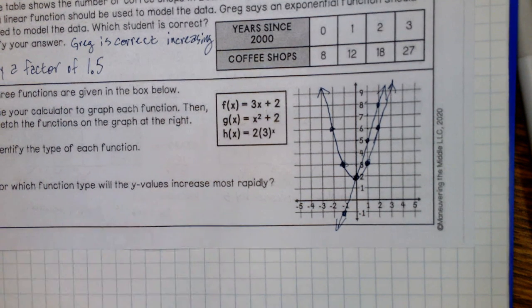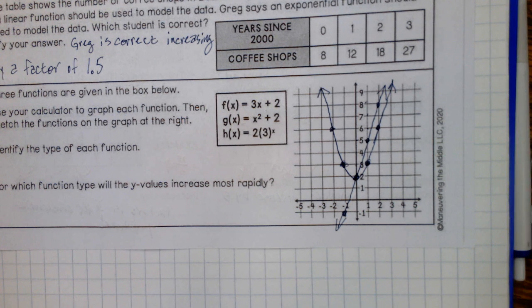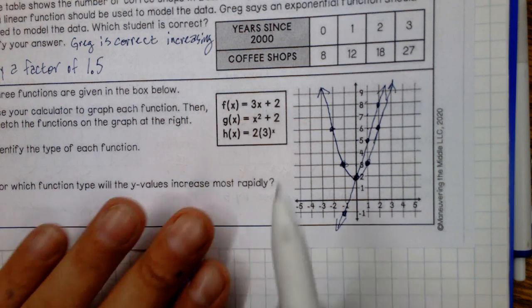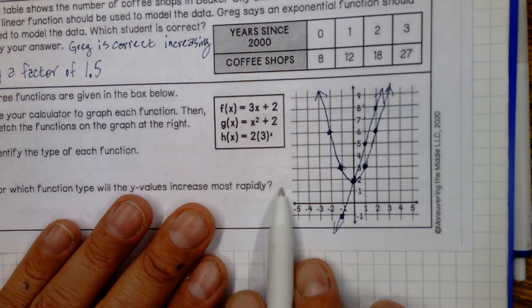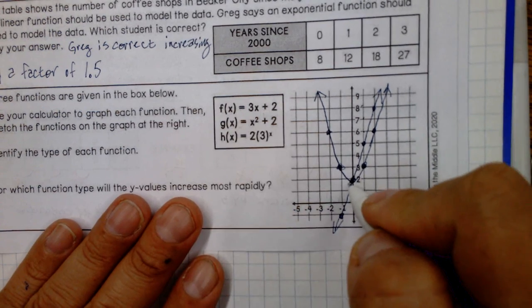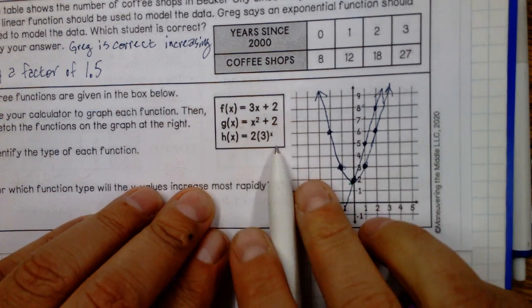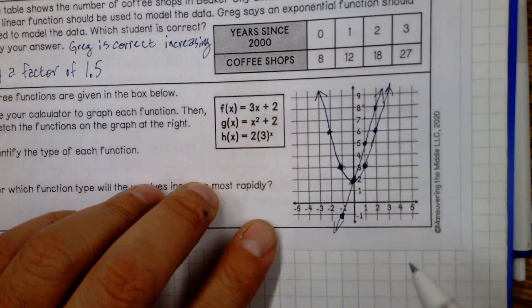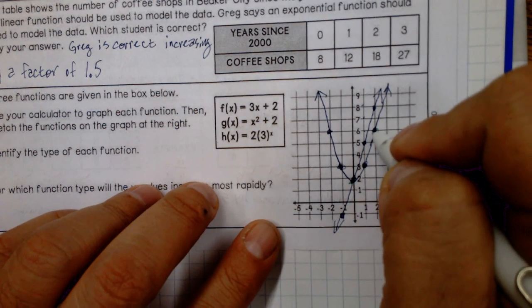All right. So now our next function. I should have done them in different colors now that I think about it. I'll do the next one in green. So where is it going to cross the y-axis? At 2 again. And then 2 times 3 is 6. So this is going to be a common point.